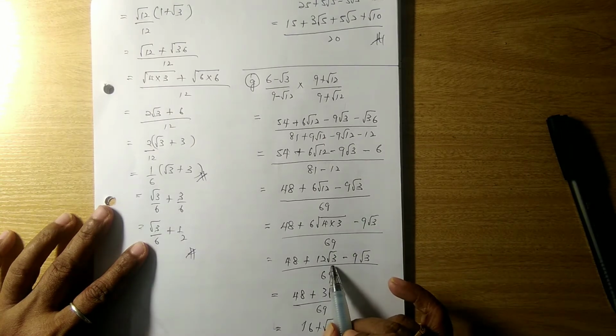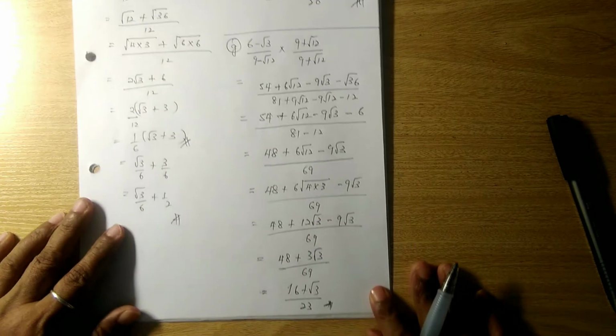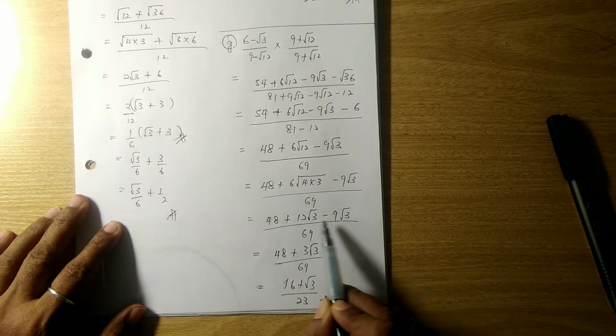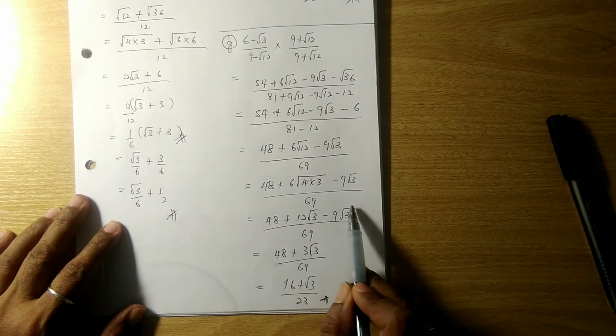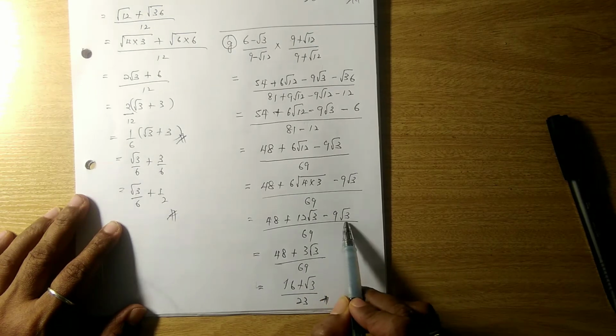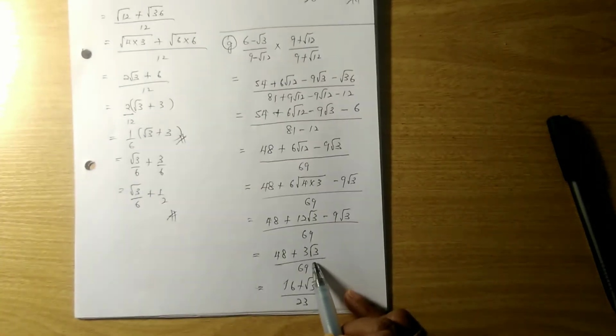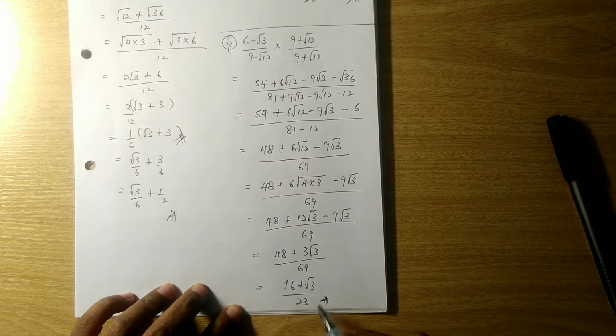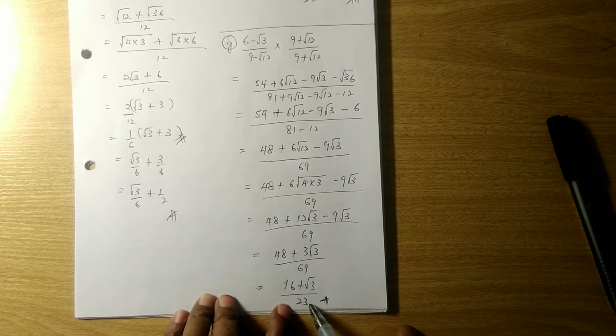So you see, this is like your algebra. Surd of 3, surd of 3. So 12 surd of 3 can subtract 9 surd of 3. So you get 3 surd of 3, and the number we just copy back over 69. So we factorize this and it can be simplified by 3.